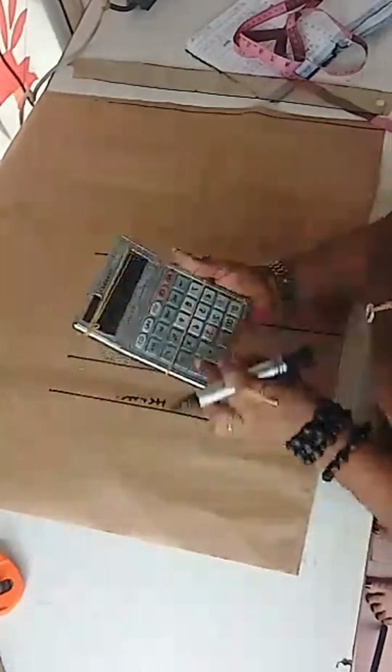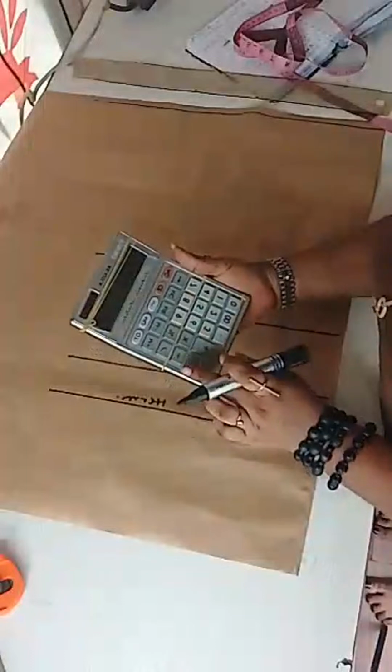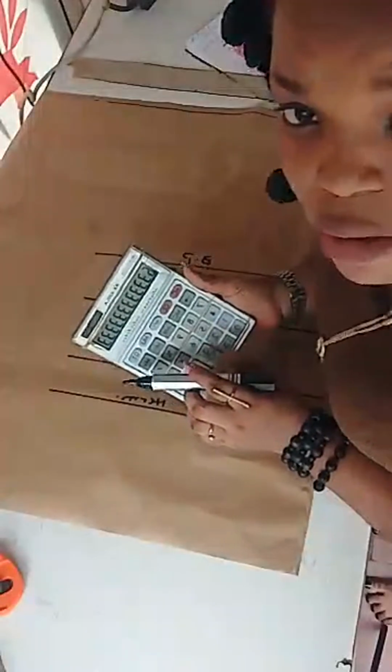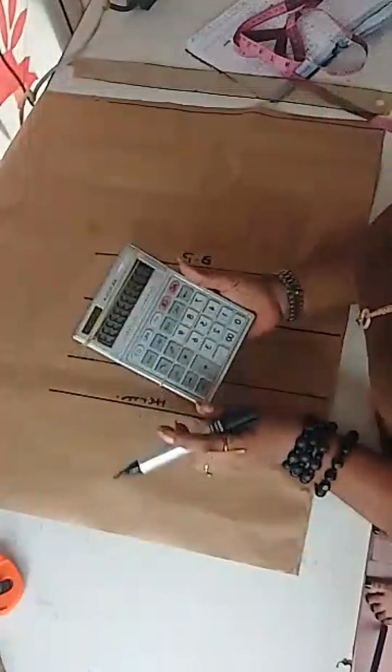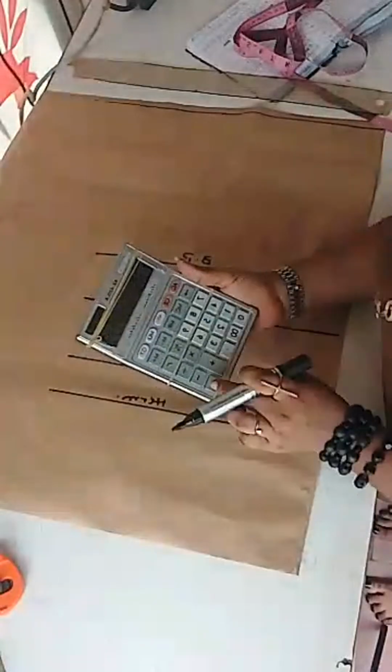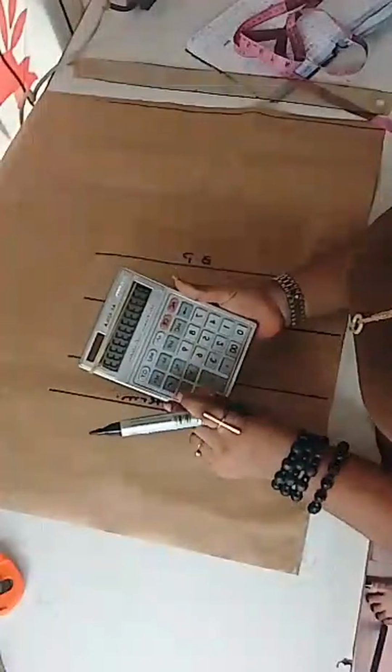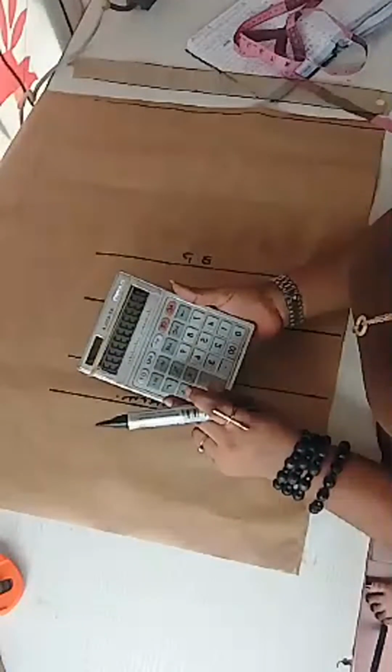So the bust circumference for what we are working on is 38. We divide it by 6, and what we have is 6.333. We can just approximate it to 6.5. Do you understand? And then we add plus 2, so what we have is 8.33, which can also be 8.5.